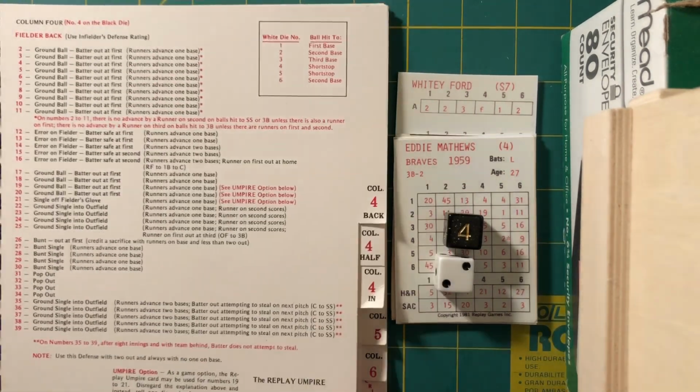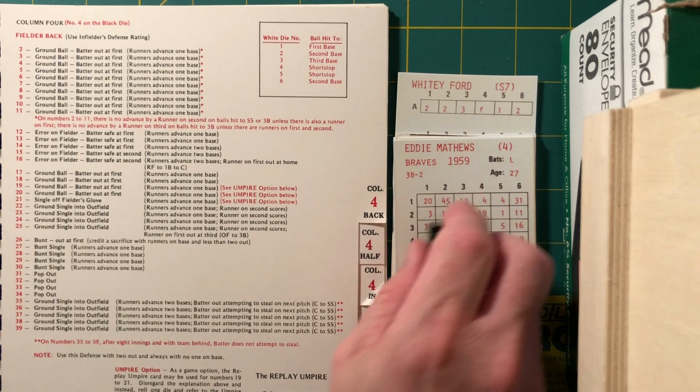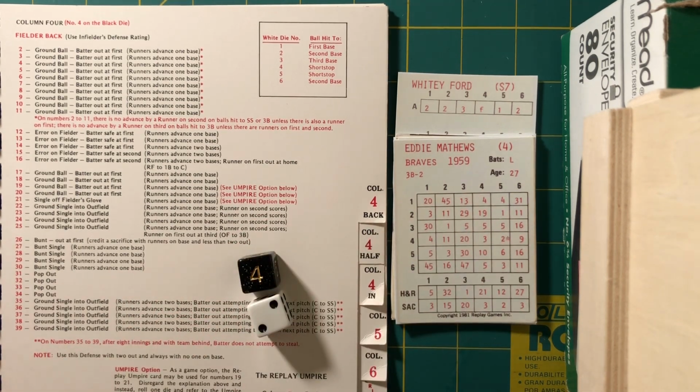Grounded to Collins. Eddie Collins boots it. He throws it in the dirt to Gehrig, who can't scoop it. That'll be an E4. 3 American League errors.